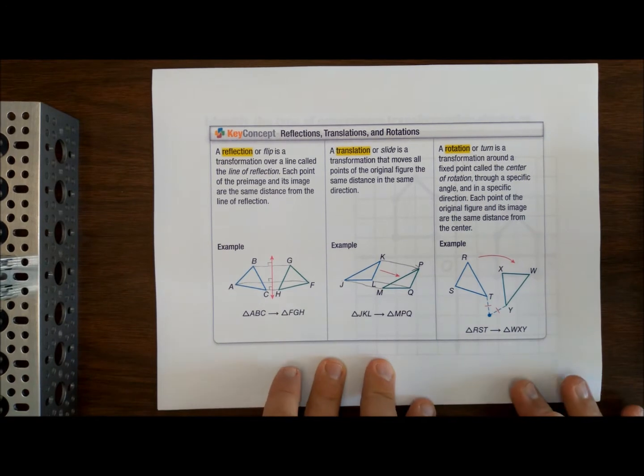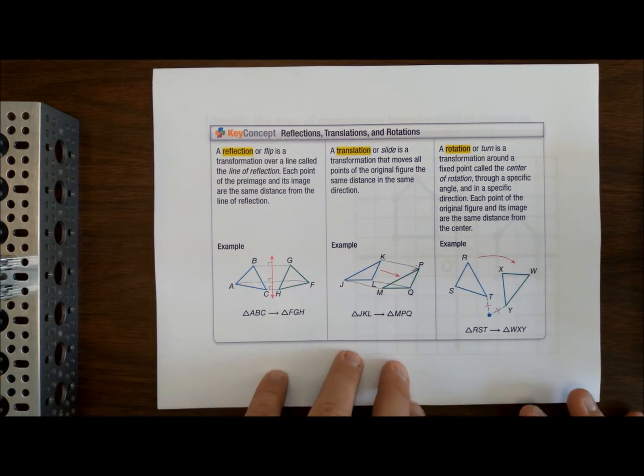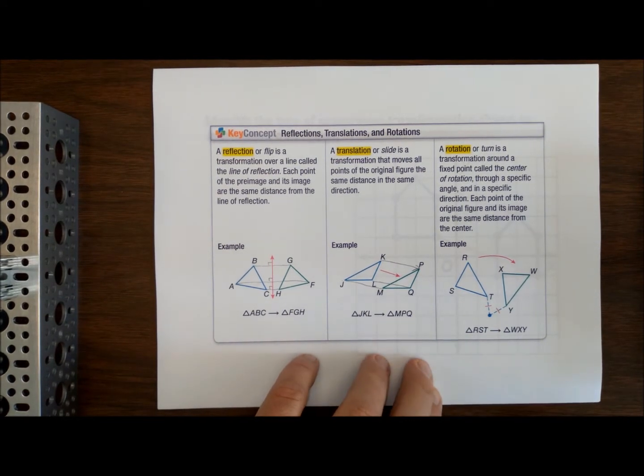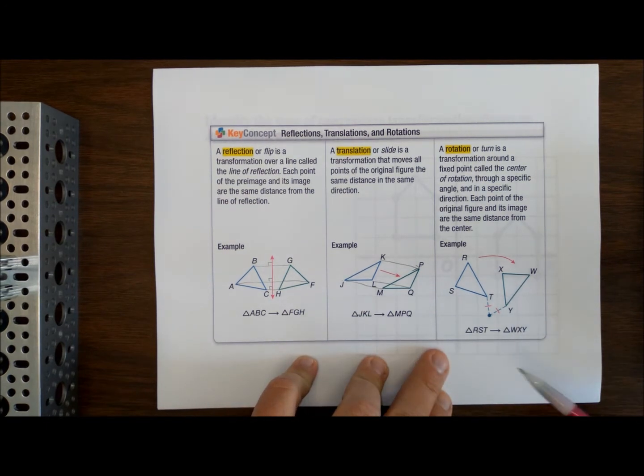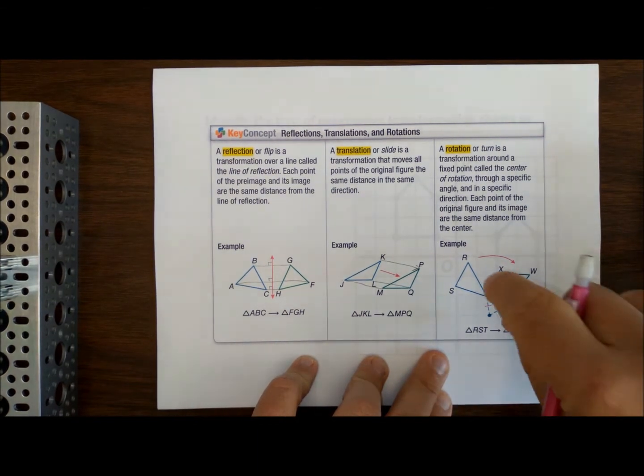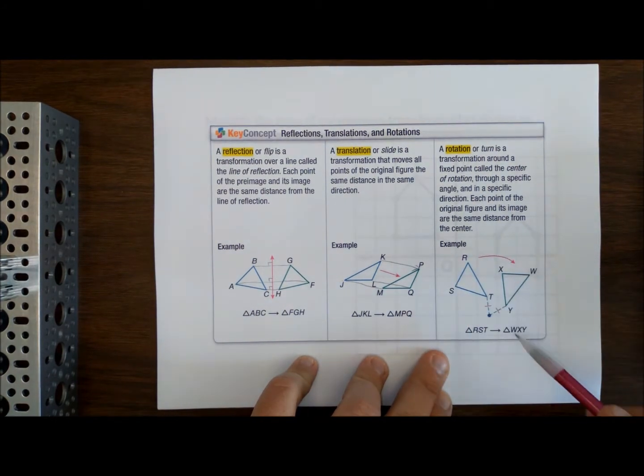And our third type of transformation is a rotation, or a turn, where we're pivoting about a fixed point called our center of rotation. Let's pretend that we choose this as our center of rotation, and we have as our pre-image triangle RST. Then our image here is triangle WXY, and it's been rotated around this point right here.